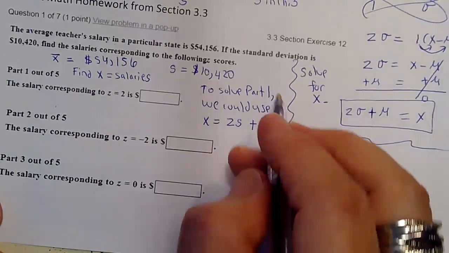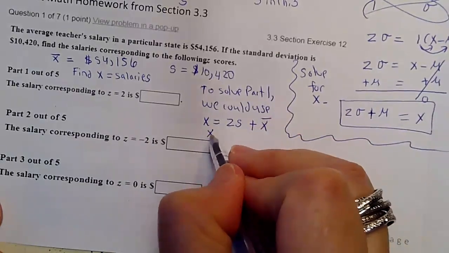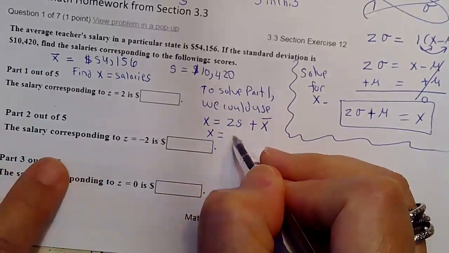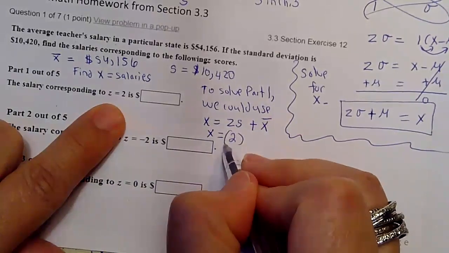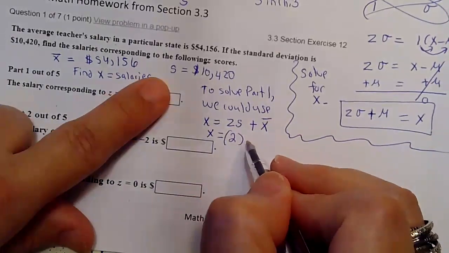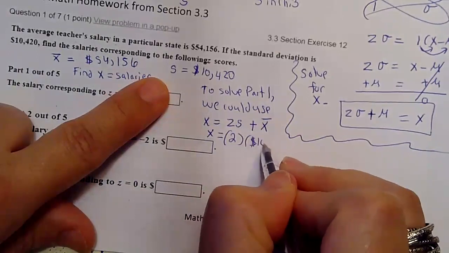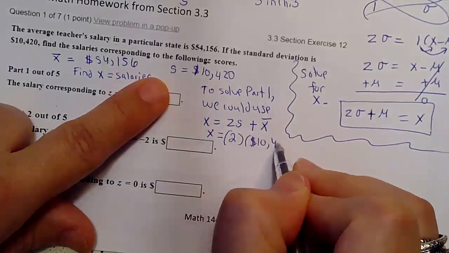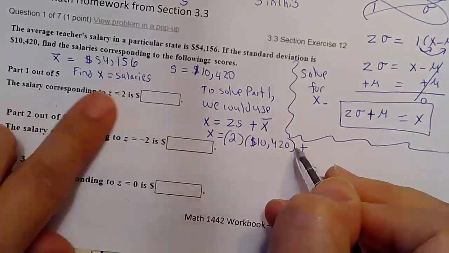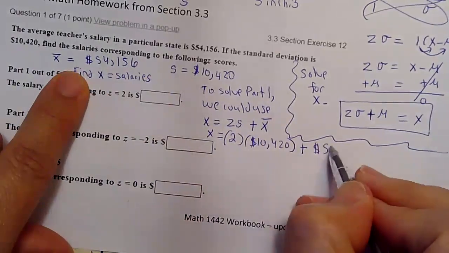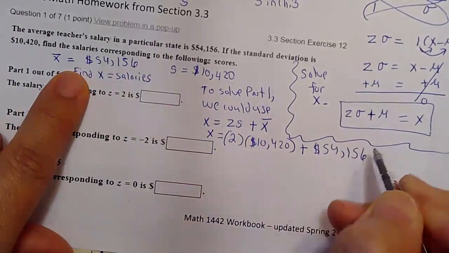But for this, x is your salary, z is 2, and s was 10,420, and you're adding the mean, which was 54,156.